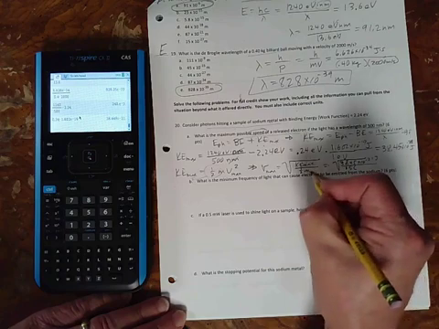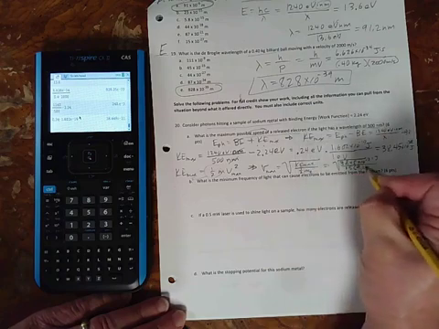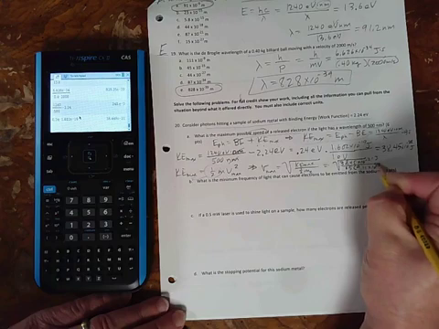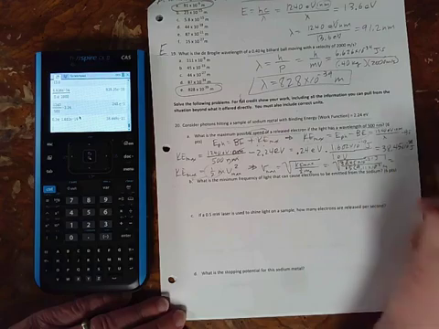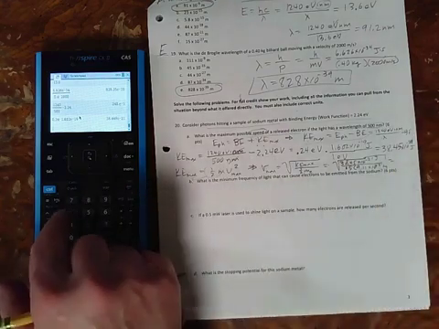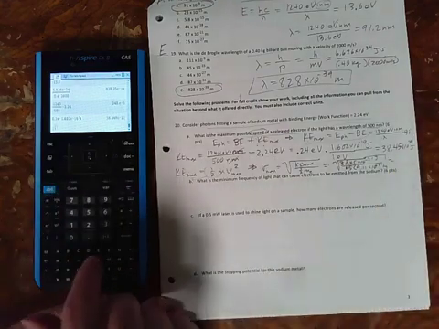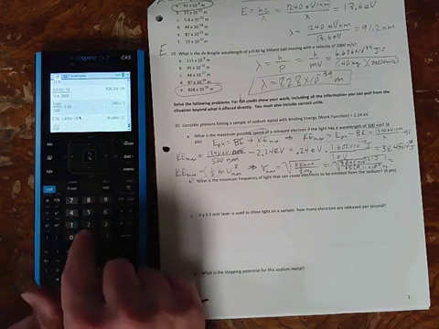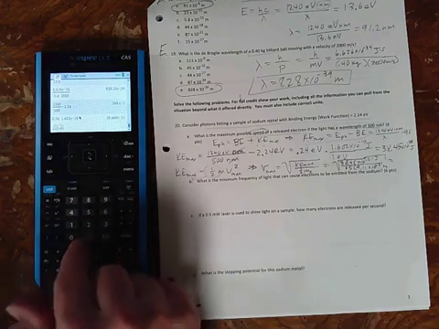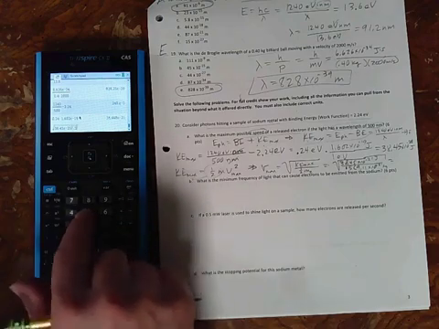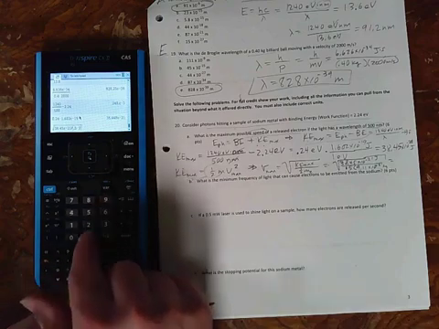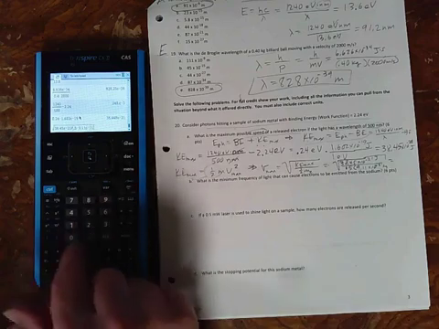We're talking about electrons, so 9.11 times 10 to the negative 31 kilograms. Square root of 38.45 e negative 21 divided by 0.5 times 9.11 e negative 31.